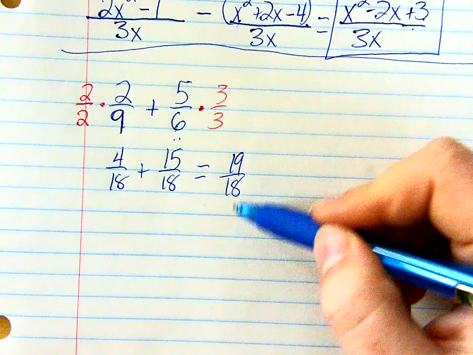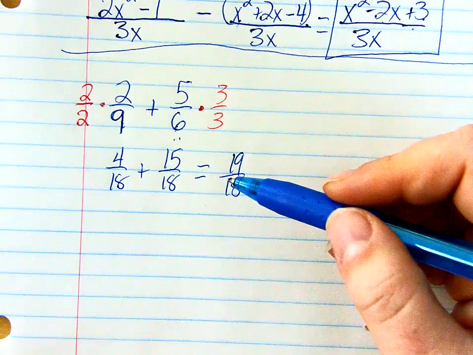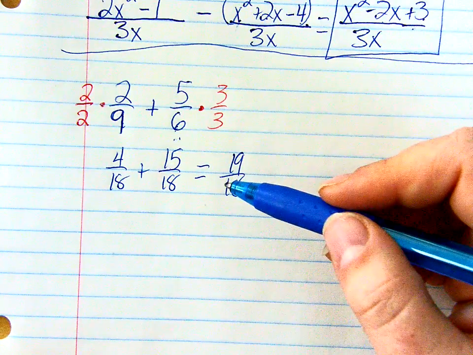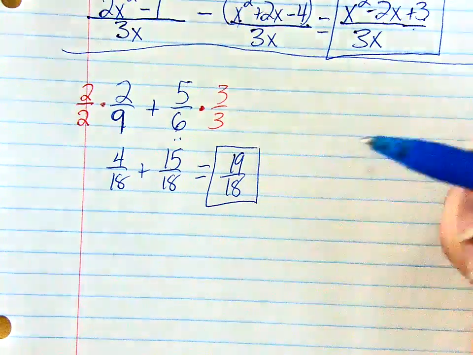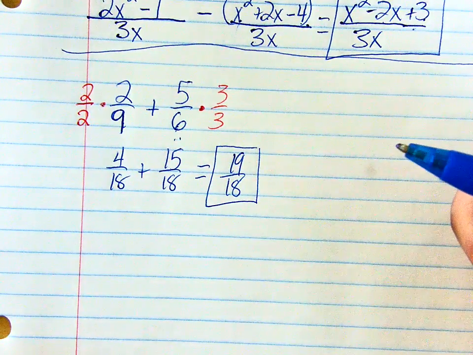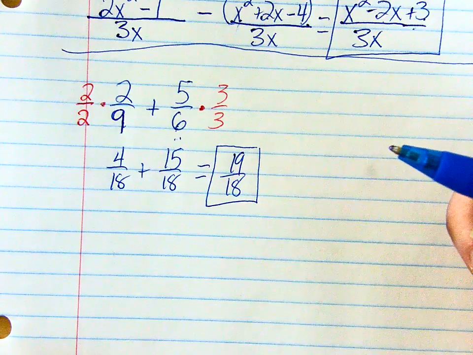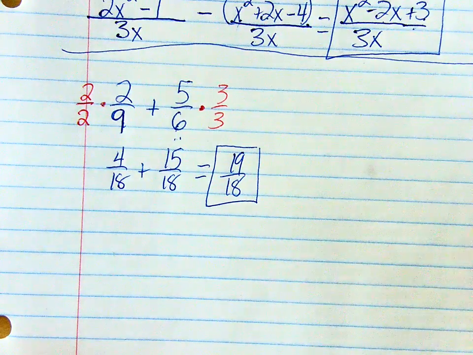If you wanted to change it to a mixed number, you could. We should always reduce, though. Can I reduce 19 and 18? Do they have any common factors other than 1? No. So I'm happy if you leave your answer like that. We're going to do the same thing, just with polynomials. All right, so we'll start off easy-ish.